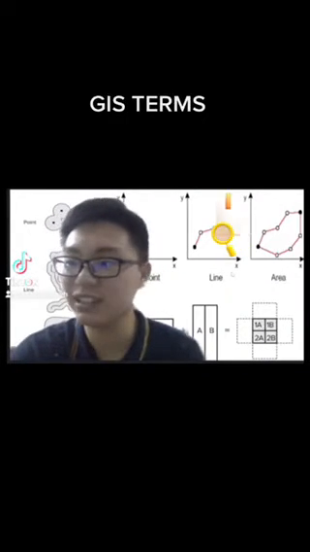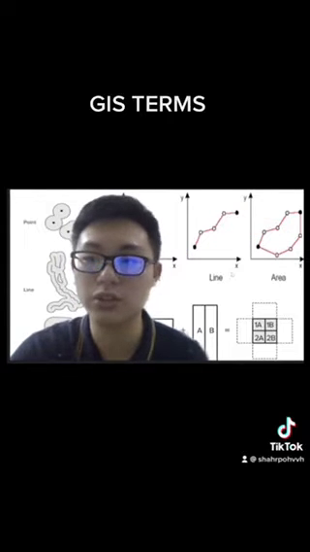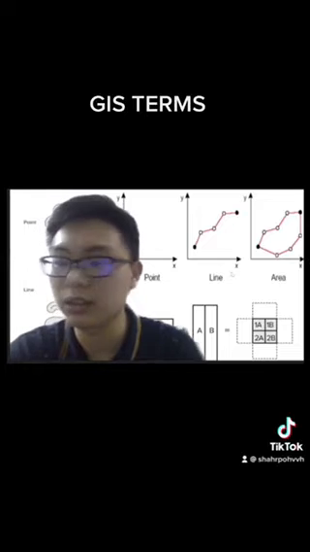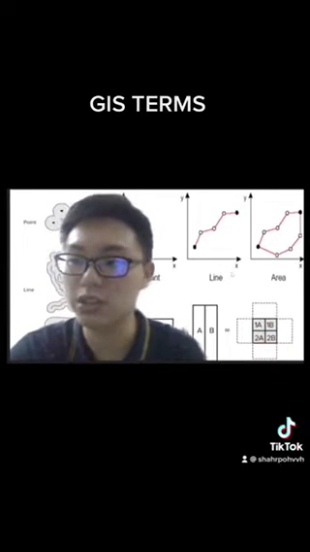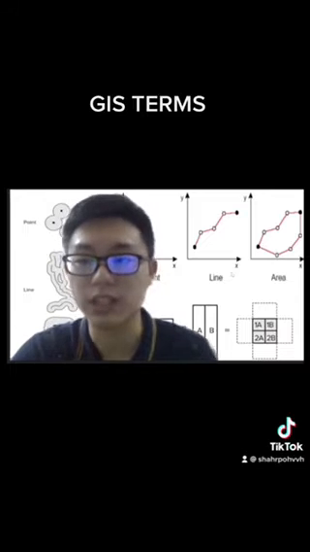Hi everyone, I want to introduce what vector data analysis is. The vector data model uses points and their x, y coordinates to constitute the spatial features of point, line, and area, which is polygon. Those spatial features are used as the input in the vector data analysis.